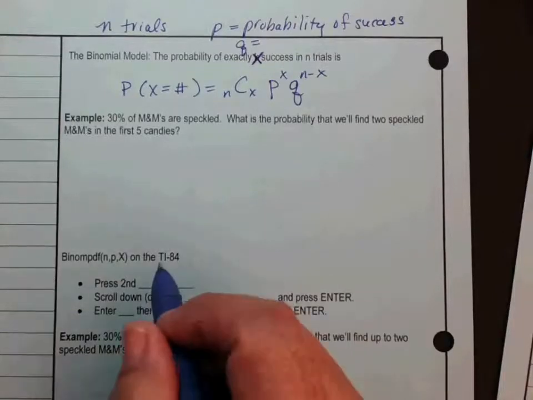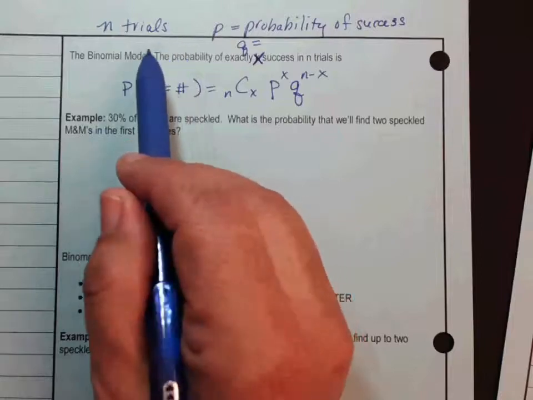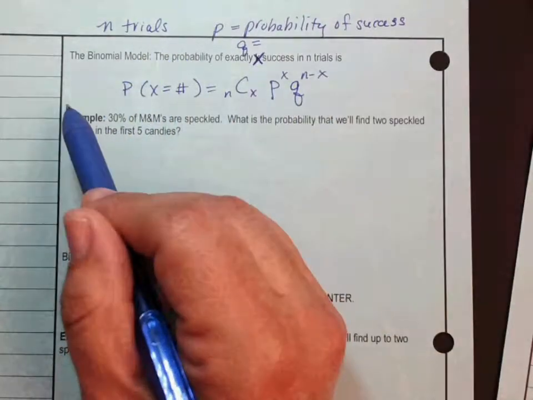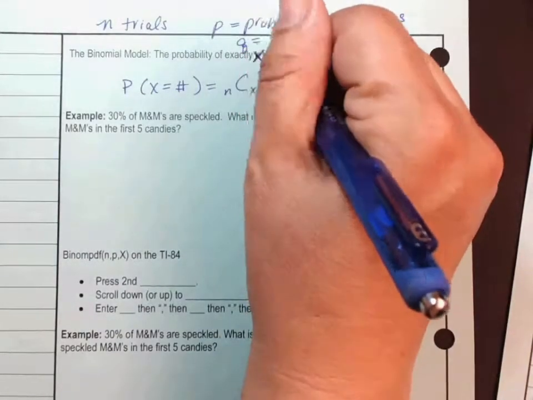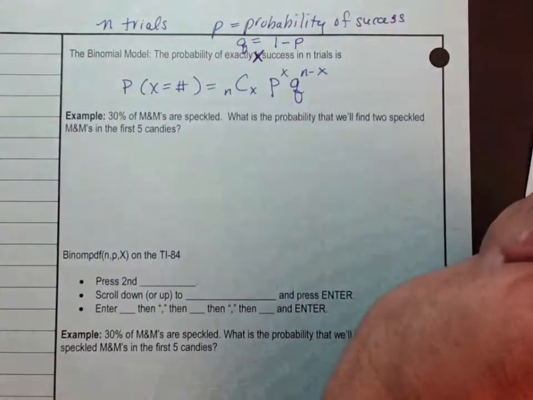Now we're going to go ahead and look at an example. First of all, this is a binomial model. I kind of wrote it on the other side. P is the probability of success in trials. Q is the probability of failure, but let's be a little more optimistic, just 1 minus P.